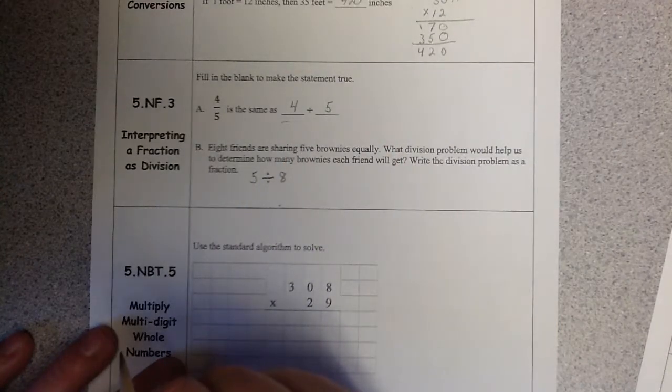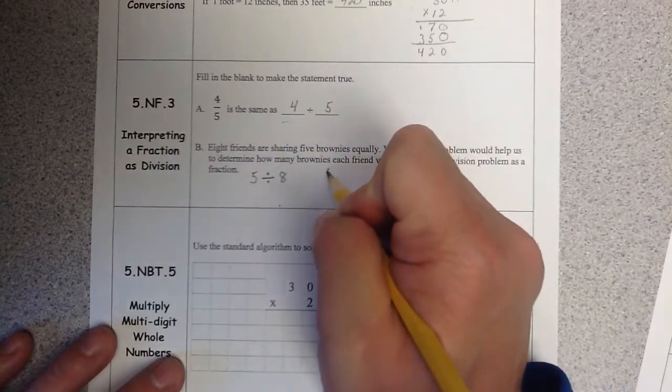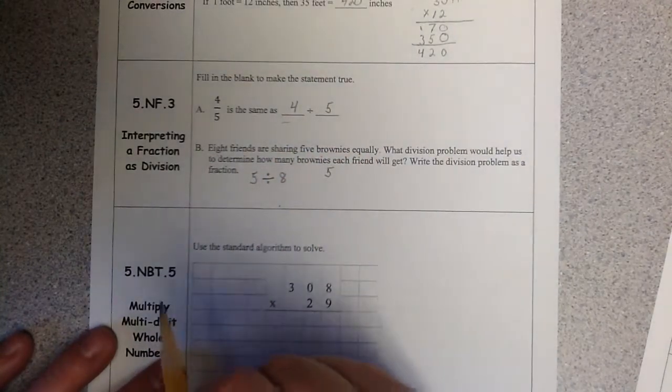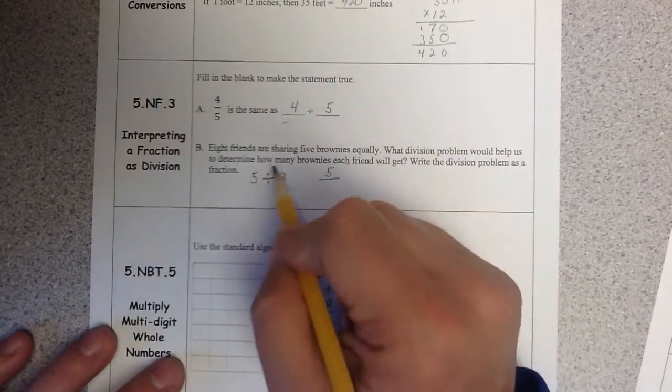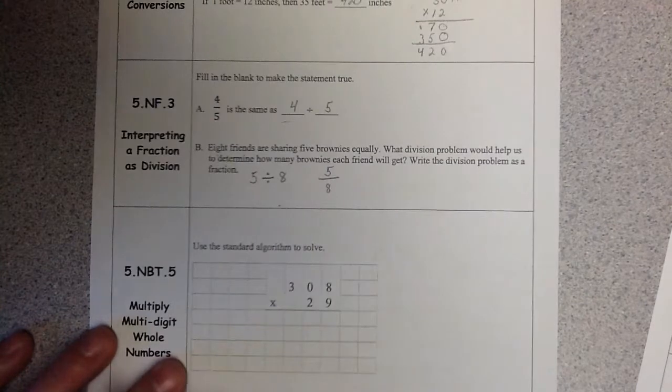Now, writing that as a fraction, I just simply write what I'm dividing. That becomes my numerator, 5, divided by how many I'm dividing amongst. So 8, or my denominator.